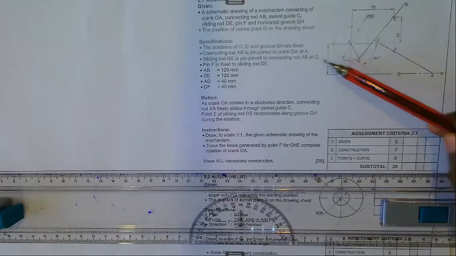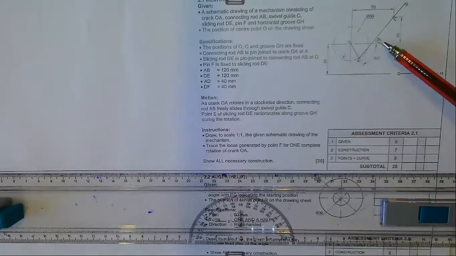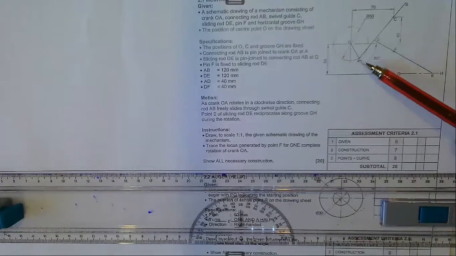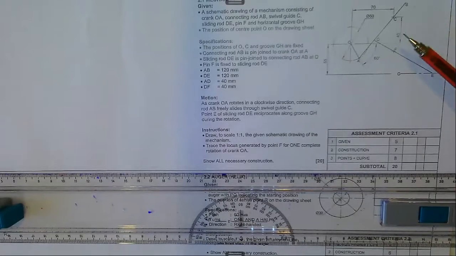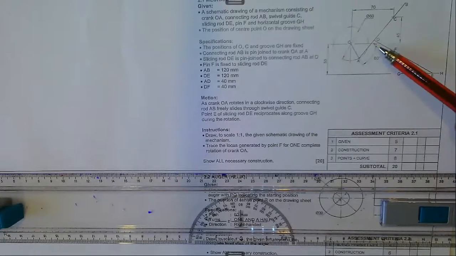Sliding rod DE being pin joined means there is an allowance of movement in terms of point D, but it cannot be separated from AB, which is our connecting rod. Pin F is fixed to sliding rod DE. We have pin F, which is this point, fixed to sliding rod DE, so that position would not change. Whatever the movement of points E and D, it would be the distance from D to F.